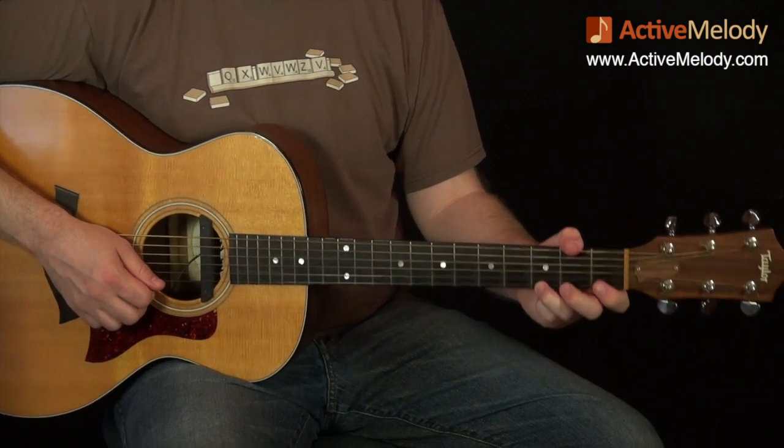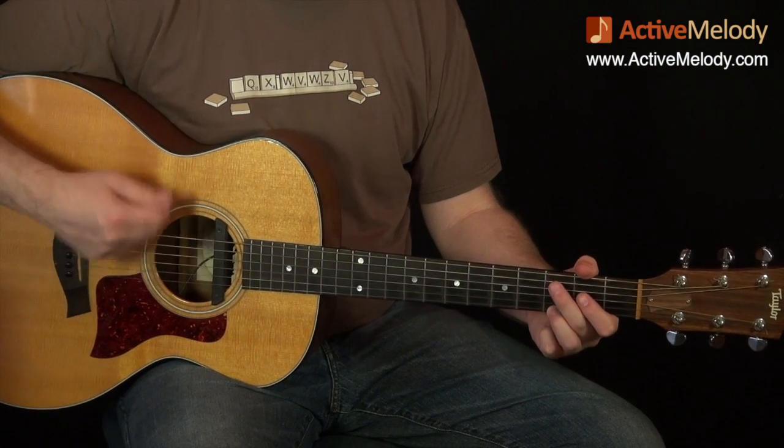So just practice that. Here it is again slowly. Oh, watch the picking hand. It's just alternate picking. Down, up, down, up.